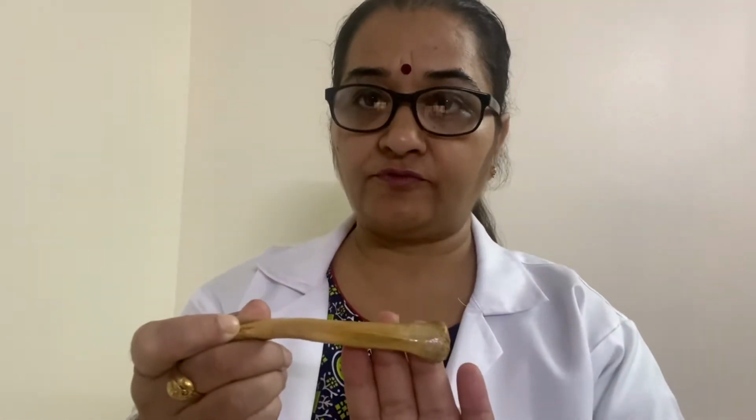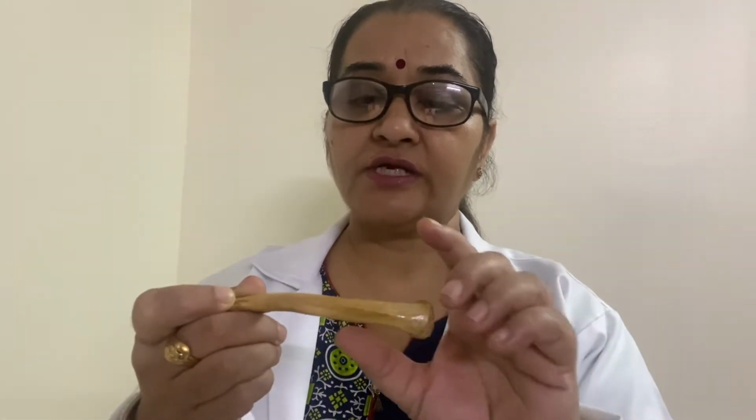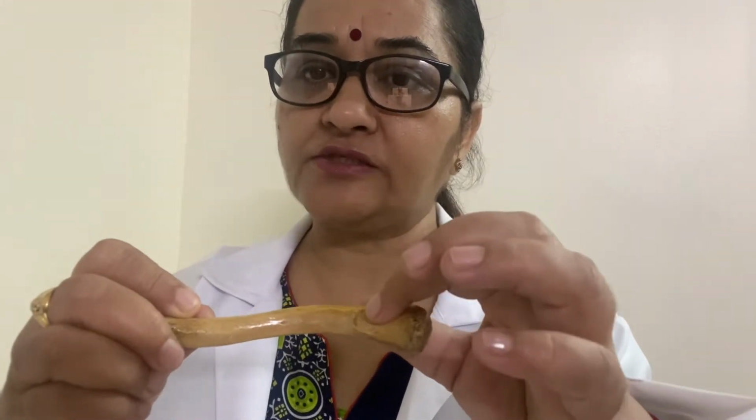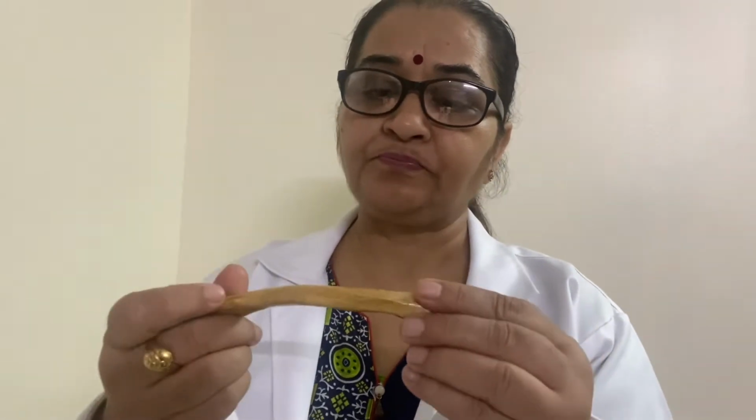Now coming to the medial two-third portion, it is convex anteriorly and concave posteriorly. It has four surfaces. It has a superior surface, an anterior surface, a posterior surface, and an inferior surface. On the inferior surface you can see a facet, a rough area. So this oval rough area is visible on the inferior surface. Now this is regarding the description.